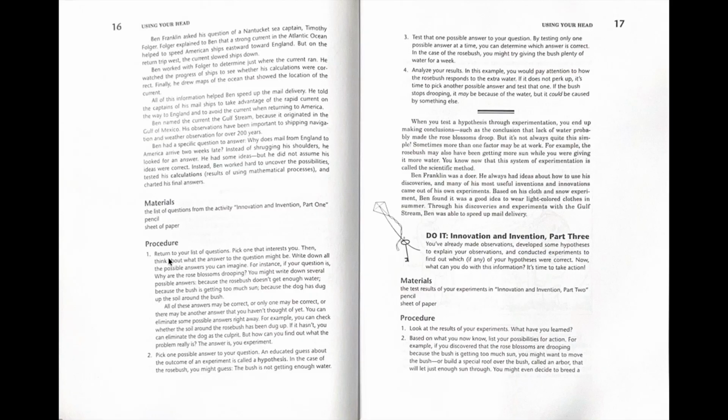Procedure. Number 1. Return to your list of questions. Pick one that interests you. Then, think about what the answer to the question might be. Write down all the possible answers you can imagine. For instance, if your question is, why are the rose blossoms drooping? You might write down several possible answers.